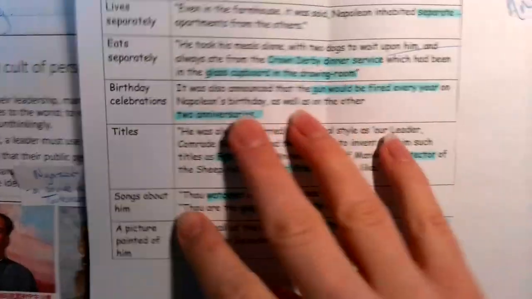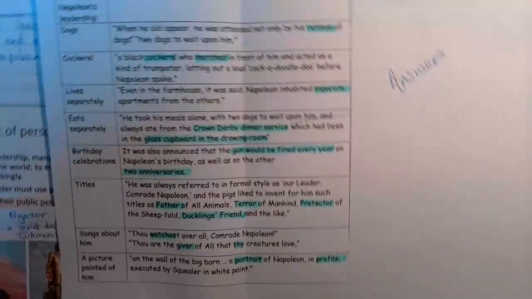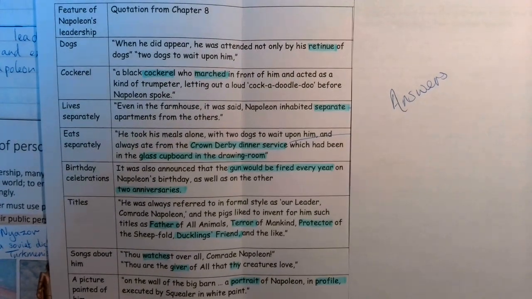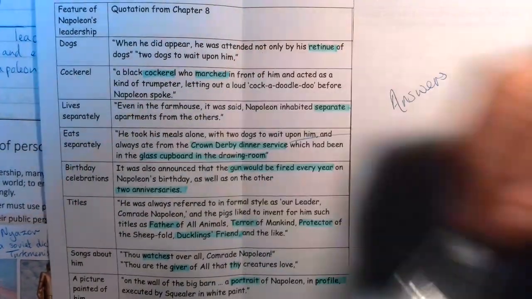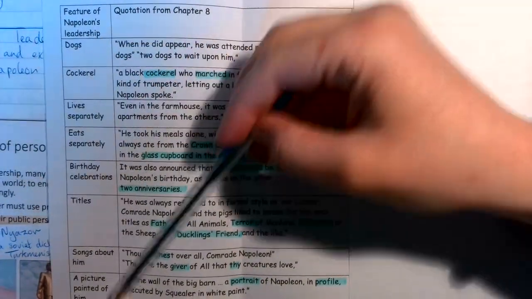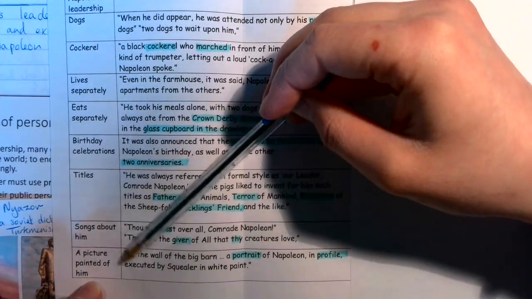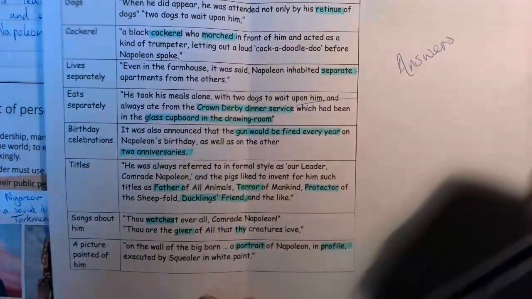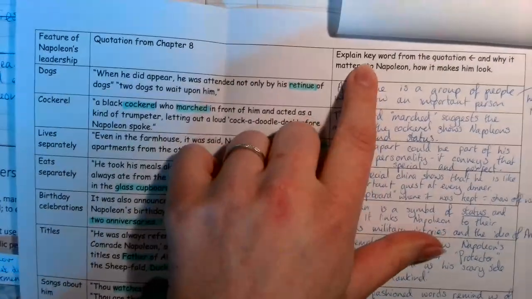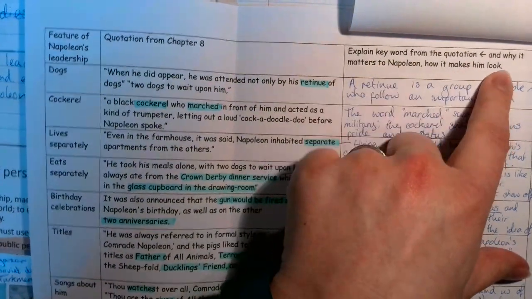So attached to this, you'll find this document, which has a series of quotations that I picked out from chapter 8, but they're all about Napoleon's leadership, and they link to this idea of a cult of personality. So I've picked out 8 features of his leadership, from the dogs that follow him down to a picture painted of him, which might make more sense in light of the portraits we've just looked at. And for each one, what you've got to have a go at is explaining a key word from the quotation and why it matters to Napoleon. How does it make him look?